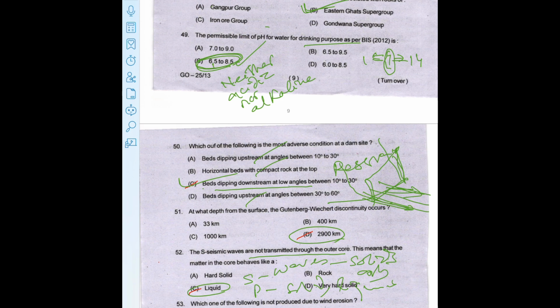So as we do not find that S waves are transmitting through the outer core, that means the outer core is in liquid condition. That's why S waves are not passing. It will allow only P waves. So the outer core is in liquid condition, which prevents the passage of S waves.